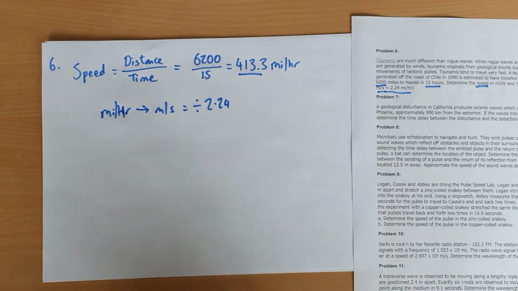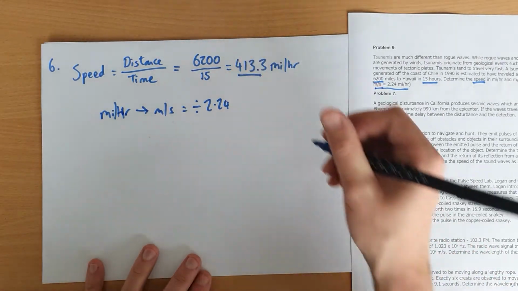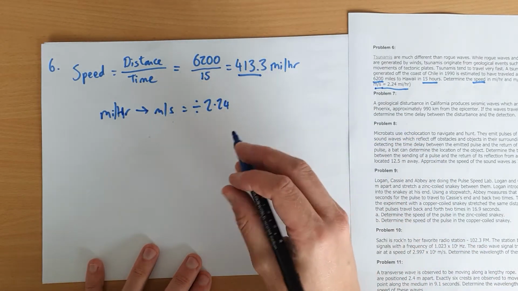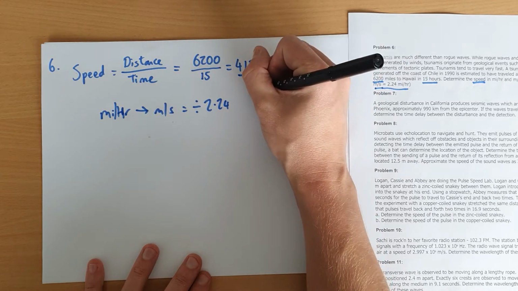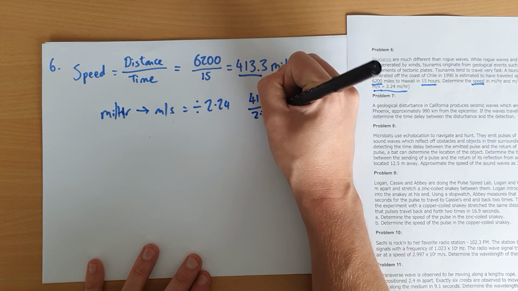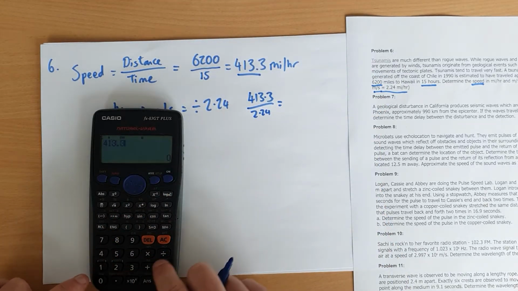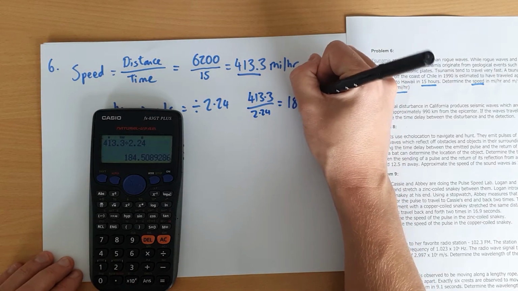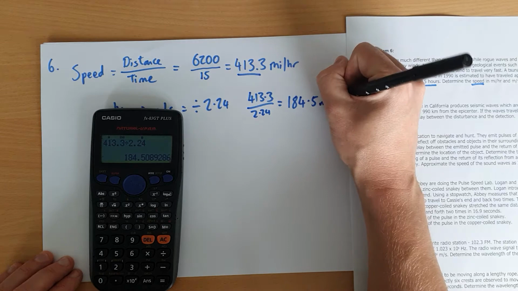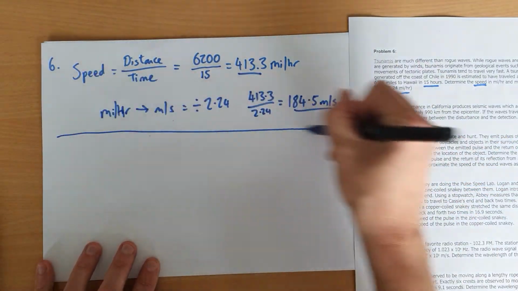Again, you're not really going to be tested on this in the exam. This is just making sure you can use formulae and that you can do conversions. So don't panic too much if you don't know that already. So 413.3 divided by 2.24. Again, we put that into the calculator. Gives us 184.5 meters per second, and that's our answer there. So that's problem 6 solved.